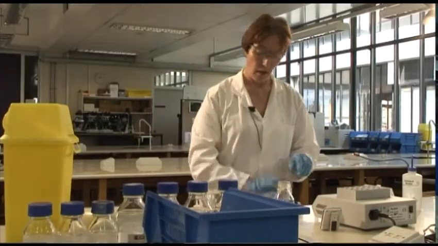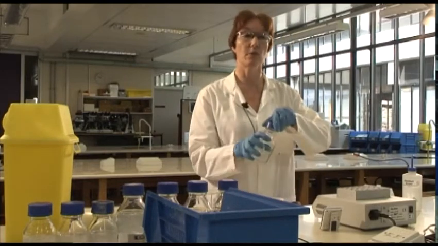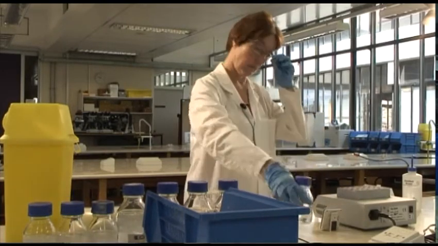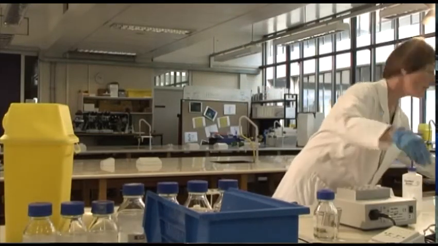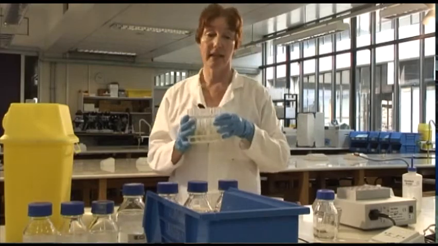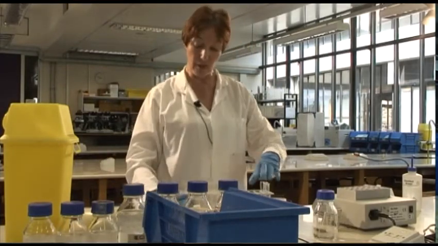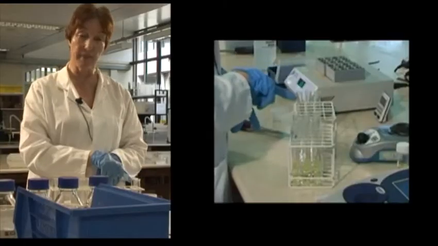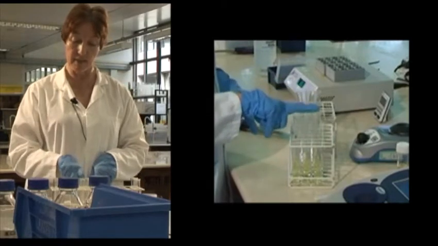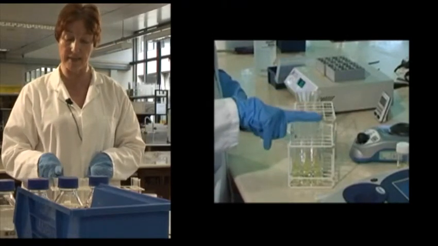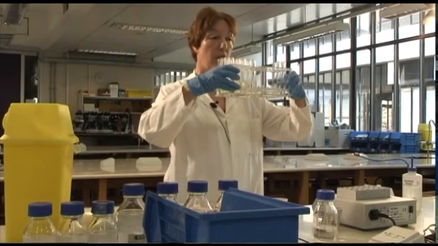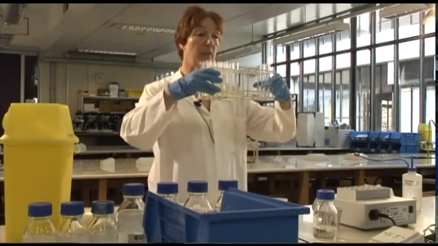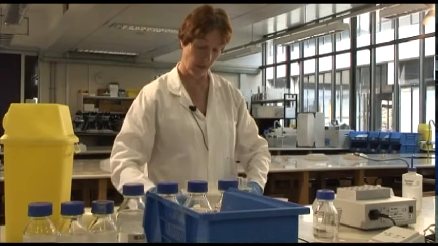Okay, so that's my final set of tubes completed. And I can look here now and add these to the other ones that I've done. These are at pH 5, 6, 7, 8, 9, 10, and 11. And if I hold those up, you can see that there is a noticeable difference in the colours.